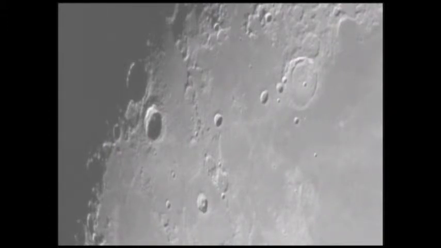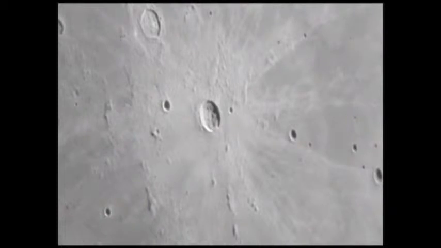Here's a couple other craters. We have Eratosthenes, Hercules and Atlas, followed by Posidonius on the right-hand side. There's a crater Kepler. If you take a look at Kepler, one thing that's really interesting about it, you can see those white areas that are radiating out from the crater itself. They kind of look like rays spreading out from the center.